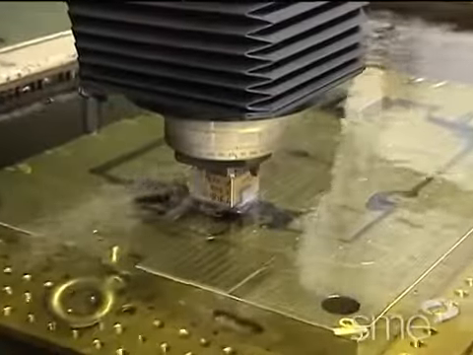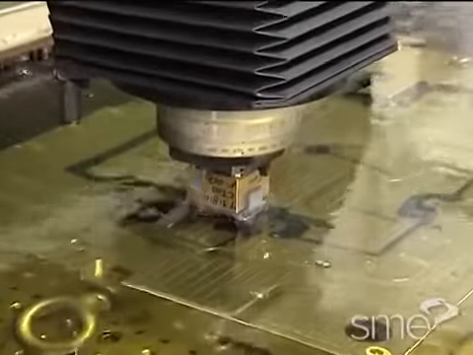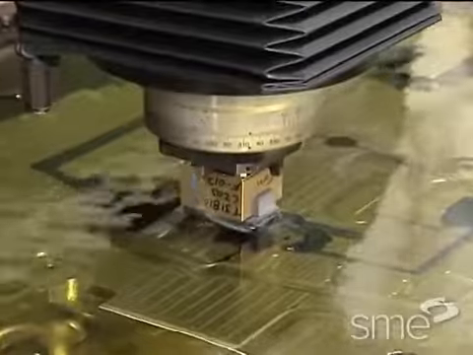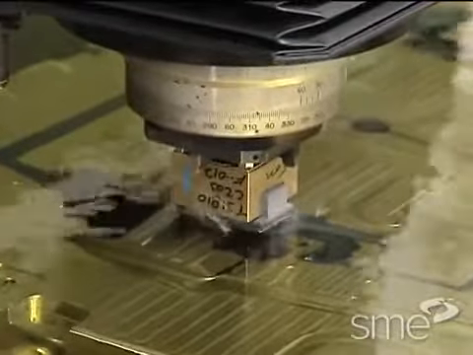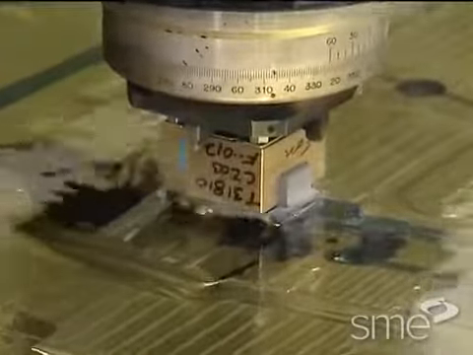As erosion continues, the machine controls advance the electrode through the work, always maintaining a constant gap distance between it and the workpiece. To understand how EDM removes metal, let's examine a single spark in the erosion process.